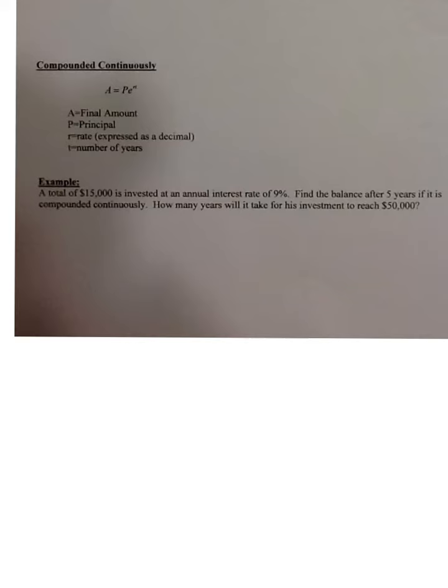Okay, so let's take a look at the problem. A total of $15,000 is invested at an annual interest rate of 9%. Find the balance after 5 years if it is compounded continuously. So if it says compounded continuously, you have to use this formula.